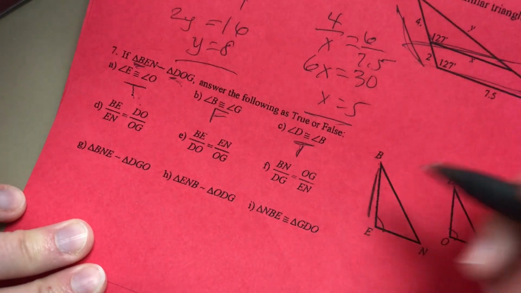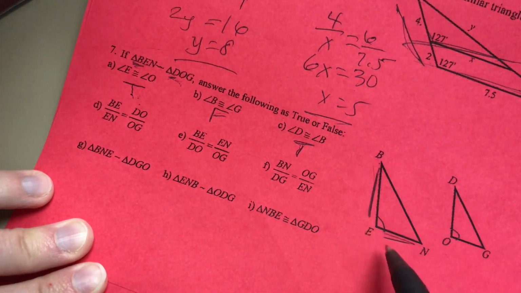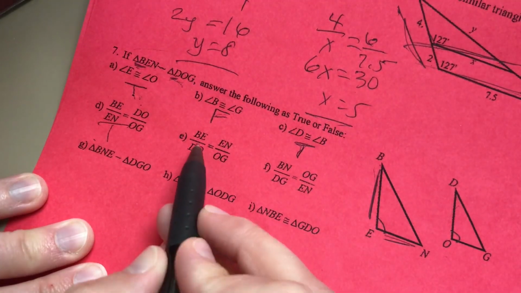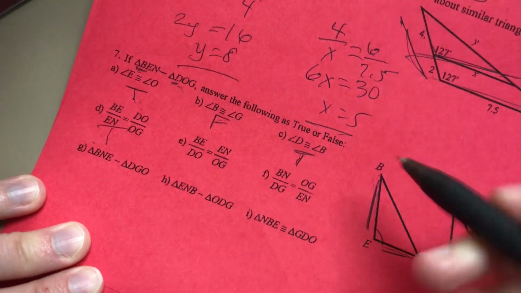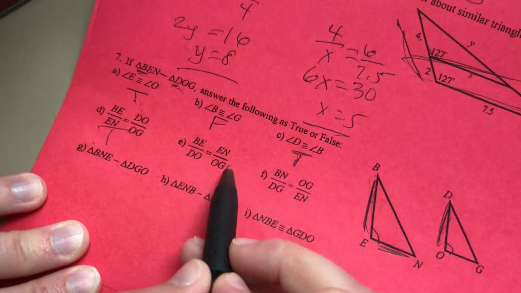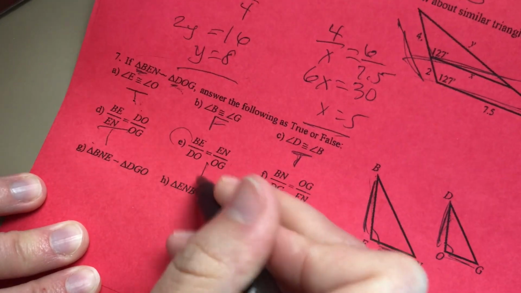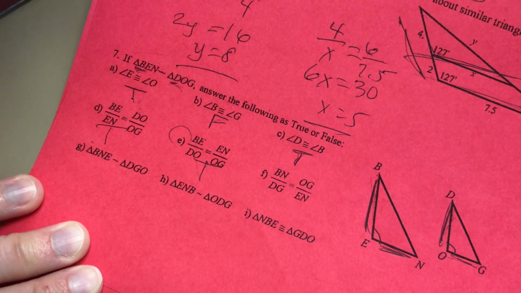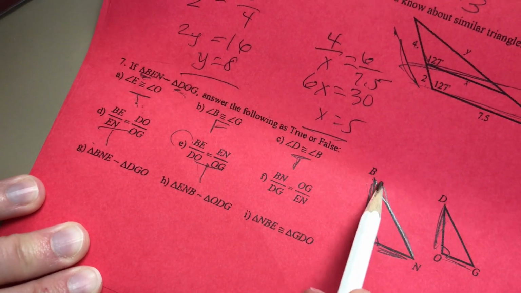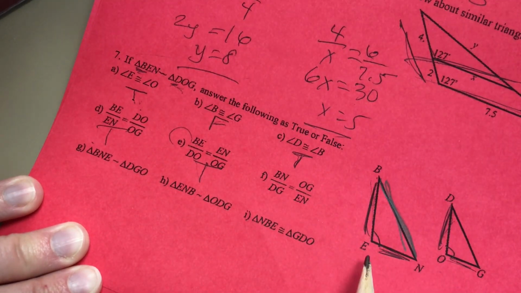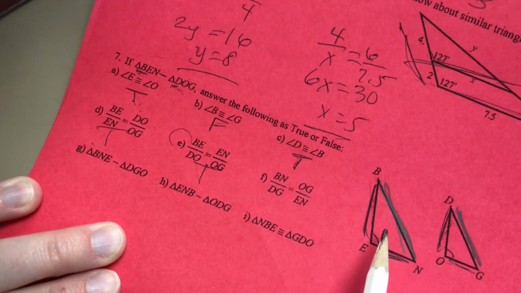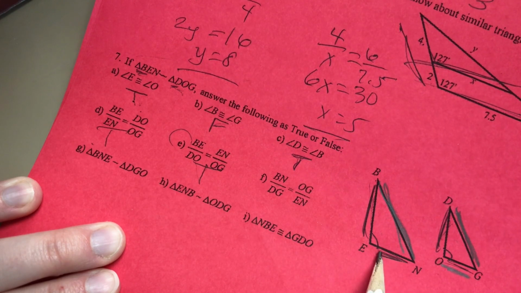BE, so BE is to EN. So I went left to bottom. So I need to be going DO to OG, which I am, so that's true. Here, BE to DO, so I went left side to left side, EN, bottom side to OG, bottom side. Yep, I went the same, so that's true as well. I'm just going to change colors here. So BN is, well, not the hypotenuse, but that longest side. It's not a right triangle, so I can't call it that. So longest side to longest side, you see how they are corresponding.